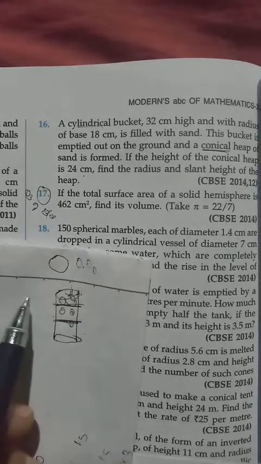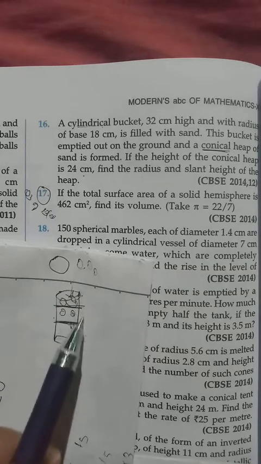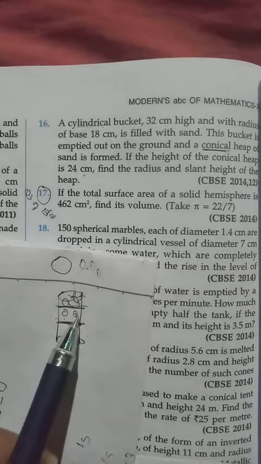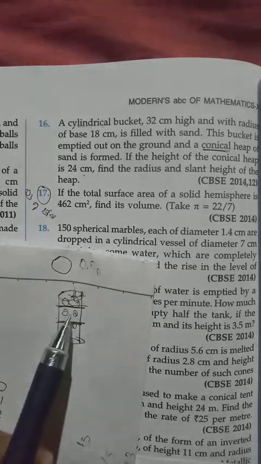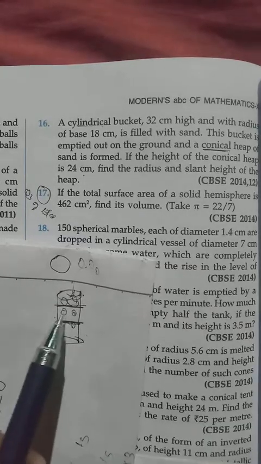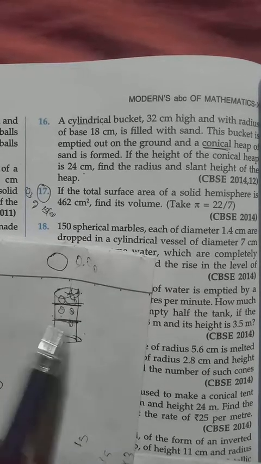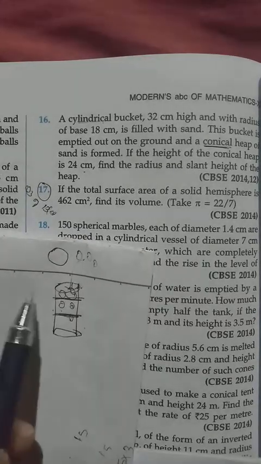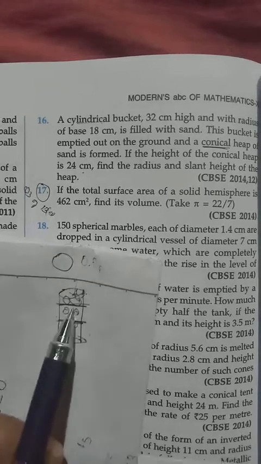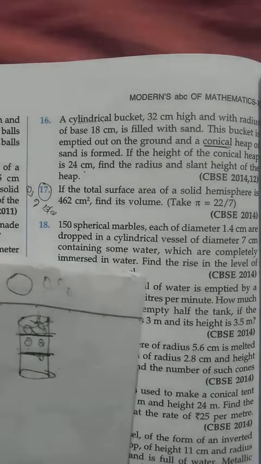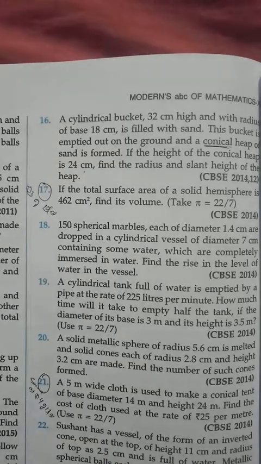So what we can conclude is that the volume of water raised in this particular tank, why did the water rise? Because we dropped the marbles. So the volume of the water replaced here should be equal to the volume of the marbles.